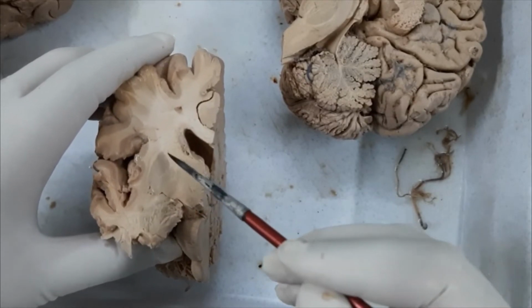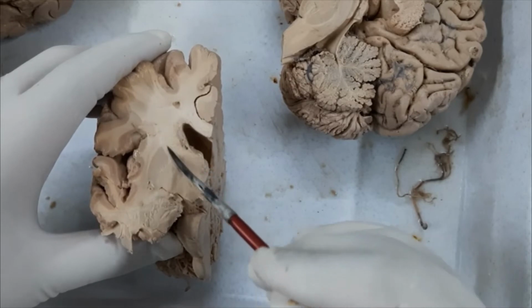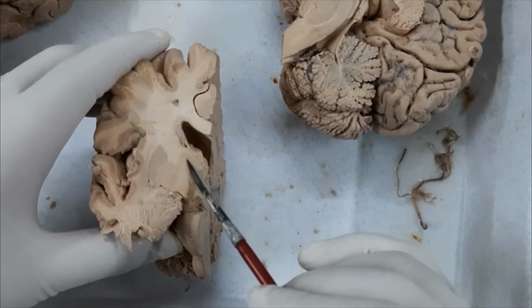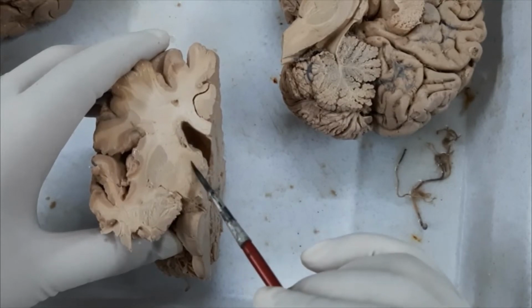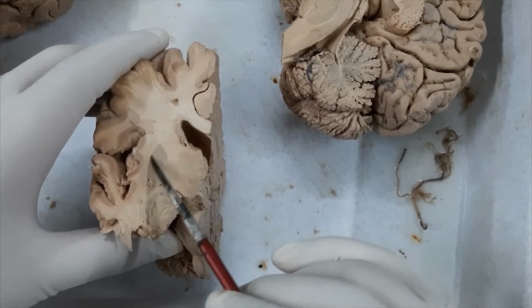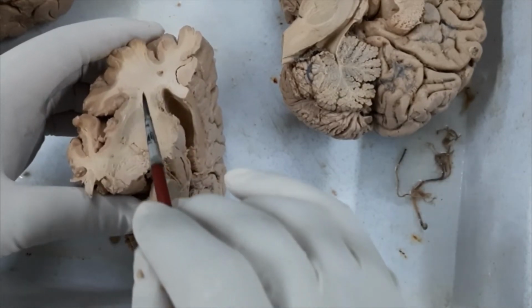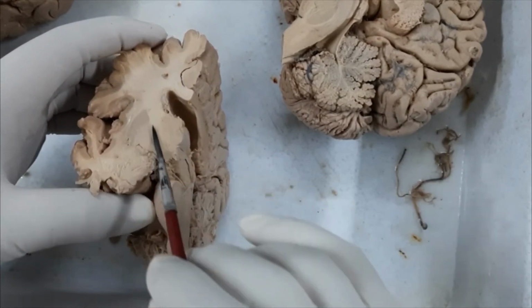And there is this band of fibers going here. On the medial side it is bounded by the caudate nucleus and thalamus, and on the lateral side by the lentiform nucleus. This band of fibers is called the internal capsule.